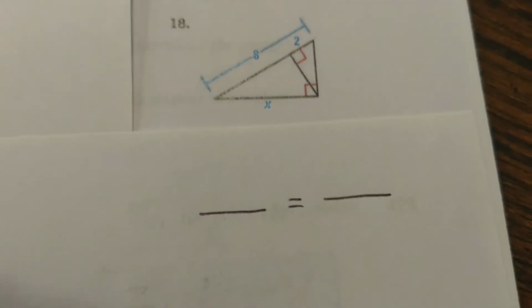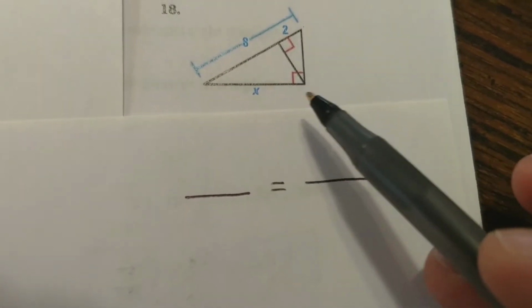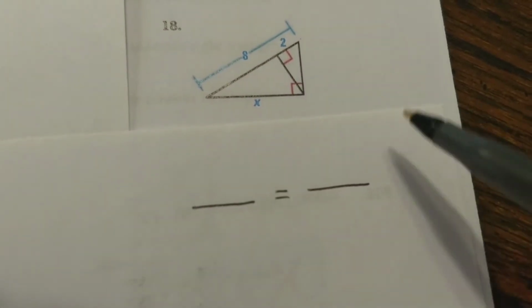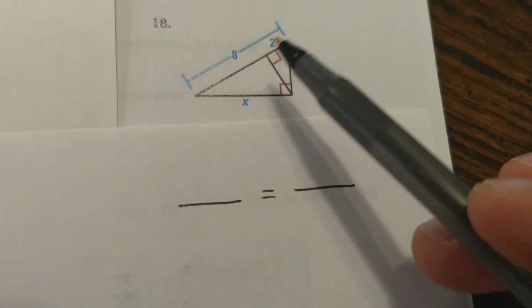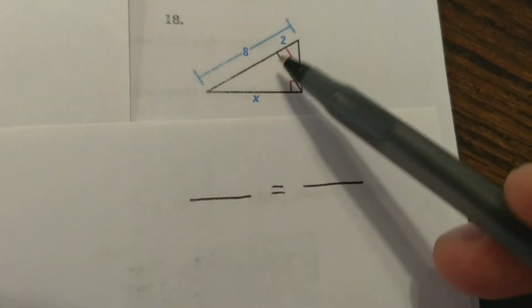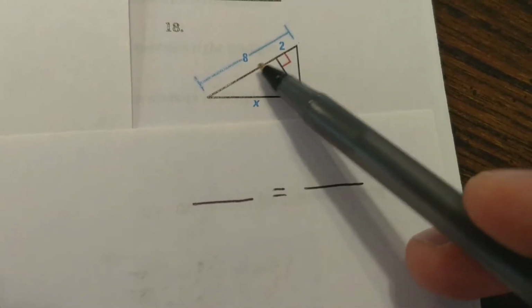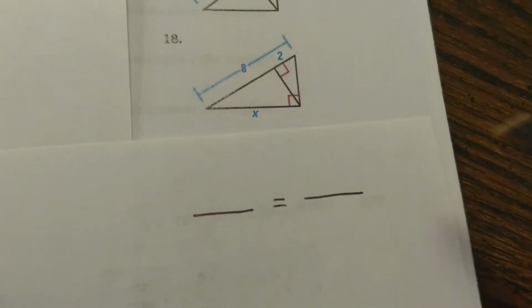We've got another problem where we're trying to identify a missing length. You can see it's this value of x as the bottom side of the large triangle. We're given some other information. The entire hypotenuse of that large triangle is 8. We know part of it is 2, which is going to allow us to find the other part of it, which should be 6. We'll get back to that in a second.